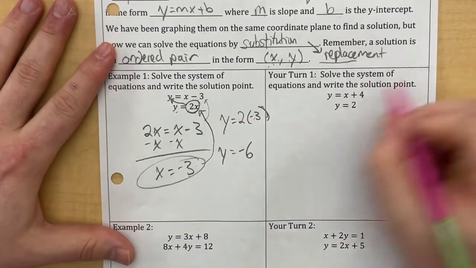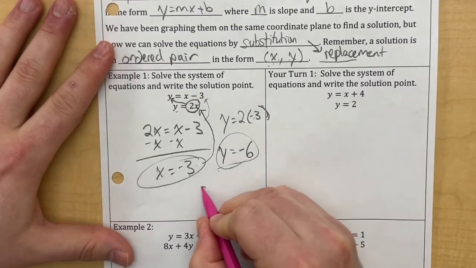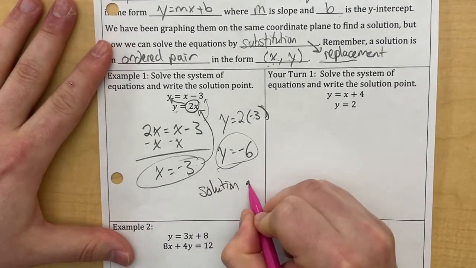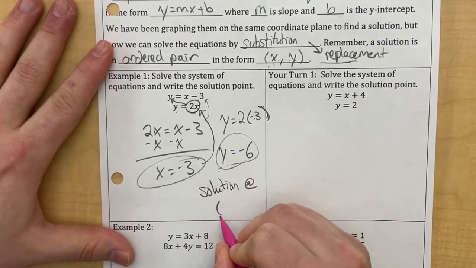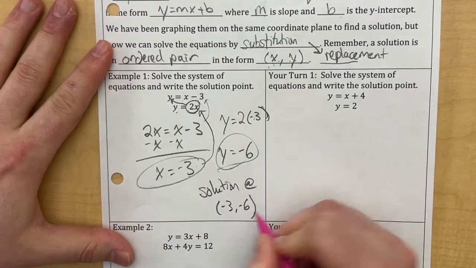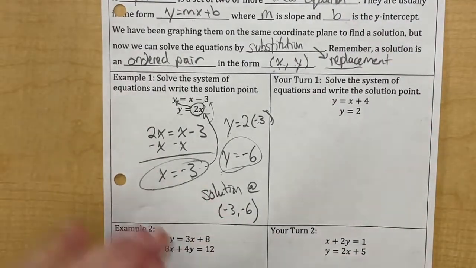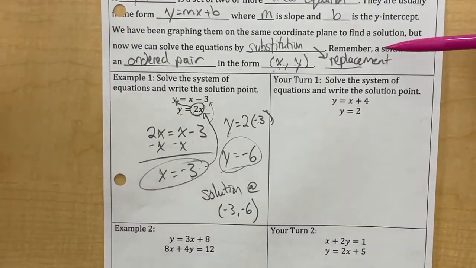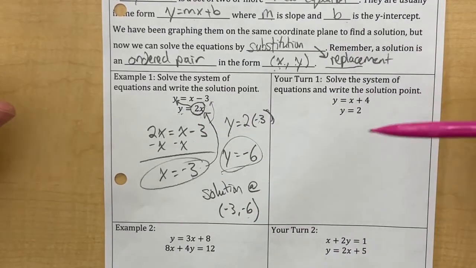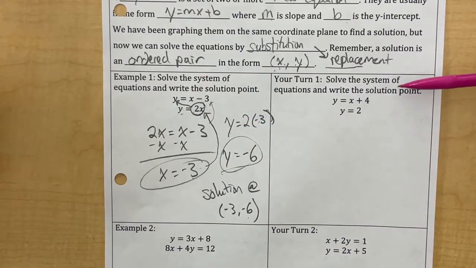So that means my ordered pair, again, make sure you make an ordered pair, my solution is going to be at the point negative 3, negative 6. That means if we were to graph these out, they cross at this point of negative 3, negative 6. That's saying that these two equations are equal at this point. So again, make sure you're seeing those steps: replace one equation with the other, and then solve.